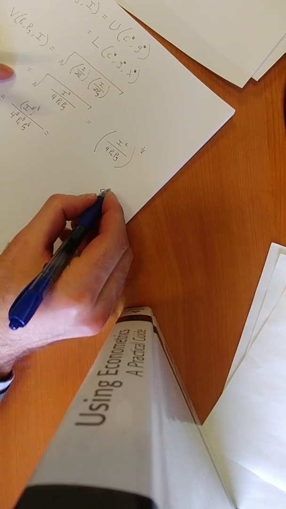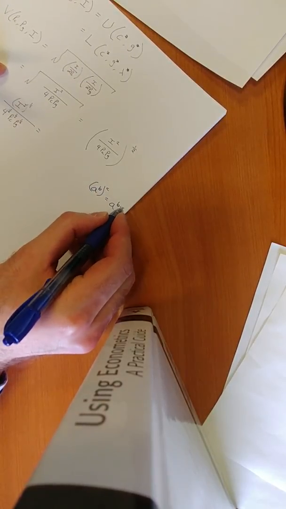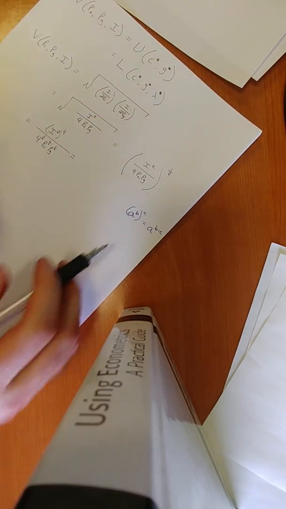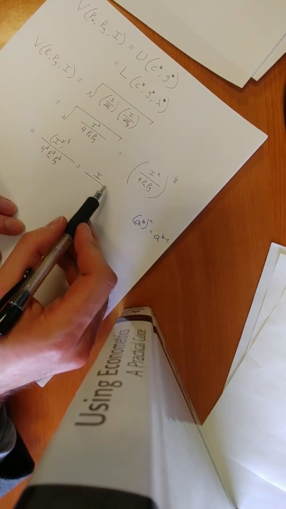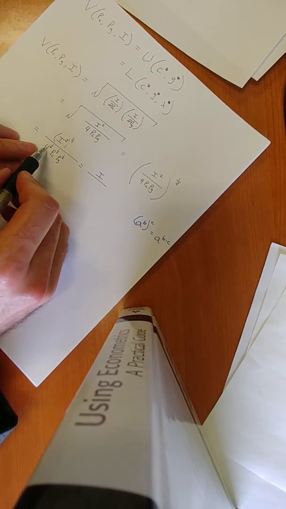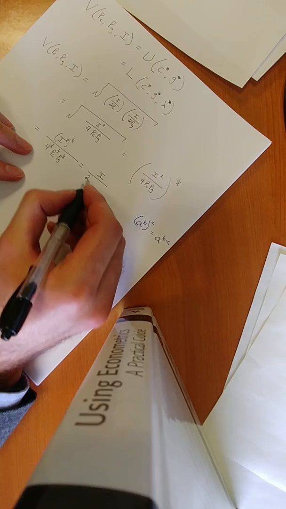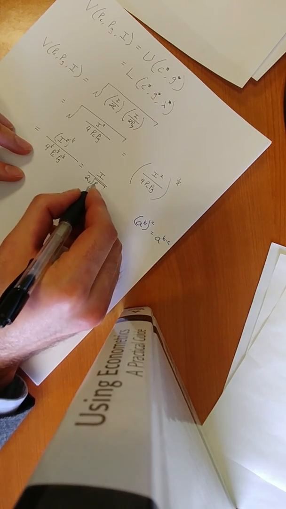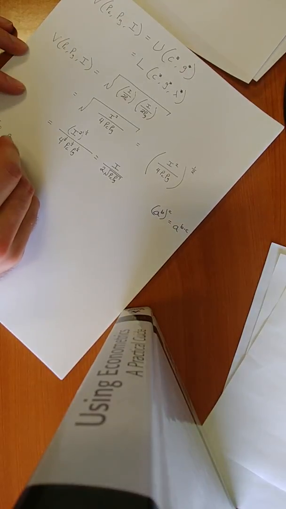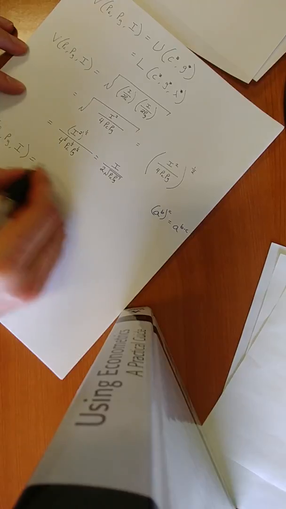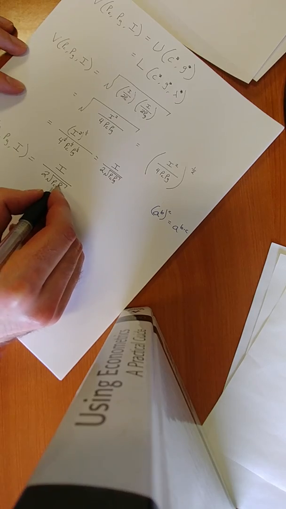Algebra rule: a to the b raised to the c is equal to a to the b times c. So that means this becomes I to the 2 times 1/2, so this becomes I. 4 to the 1/2 is the square root of 4, which is 2. Now I'm just going to rewrite PC, PG. So there we go. My value function is equal to I divided by 2 square root of PC, PG.